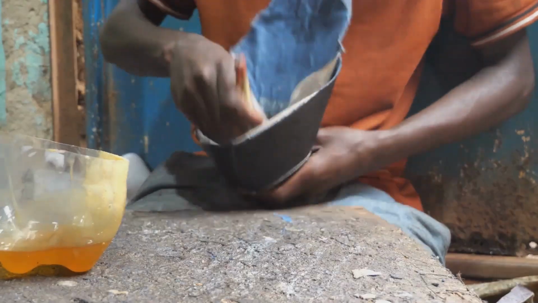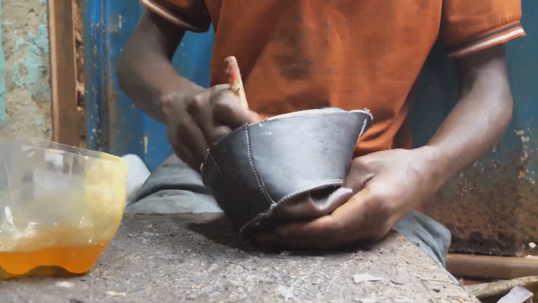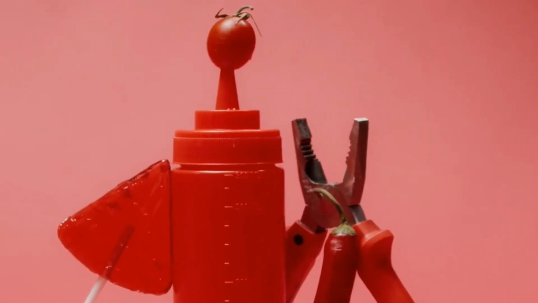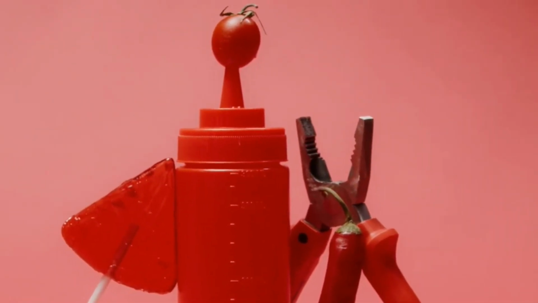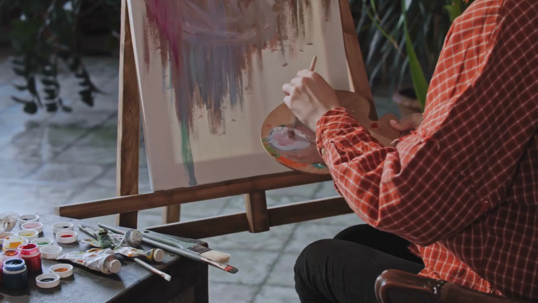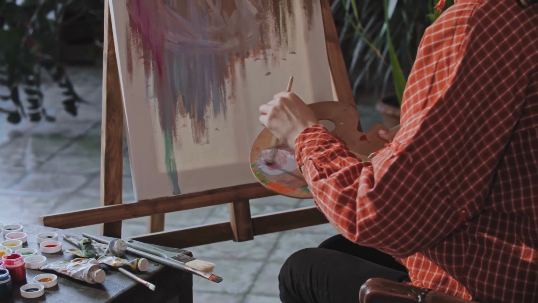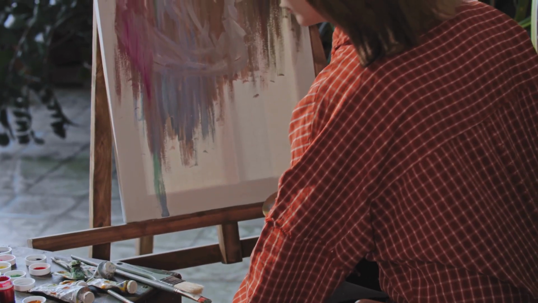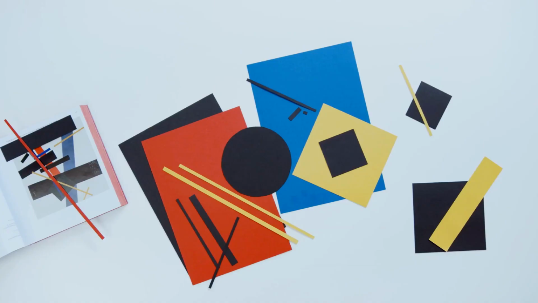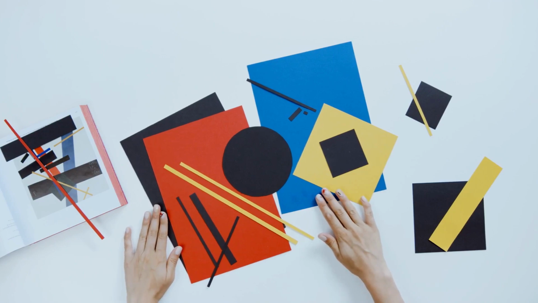Section 3. Everyday icons, elevating the mundane. Pop art celebrated the mundane, transforming ordinary objects into extraordinary subjects. Artists like Warhol and Lichtenstein took everyday items out of their usual context and presented them in a new light. This elevation of the ordinary challenged traditional artistic hierarchies.